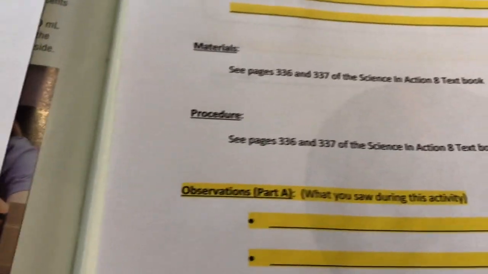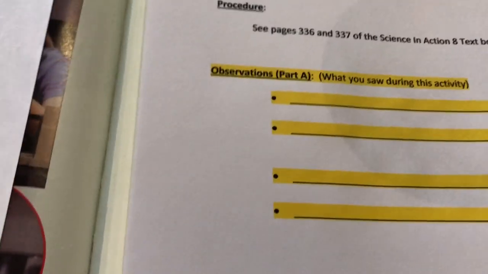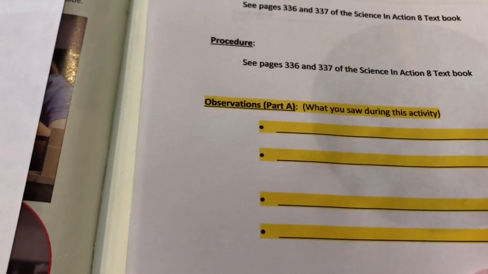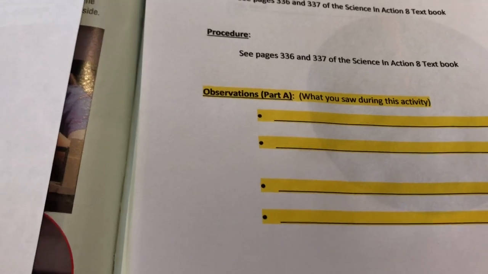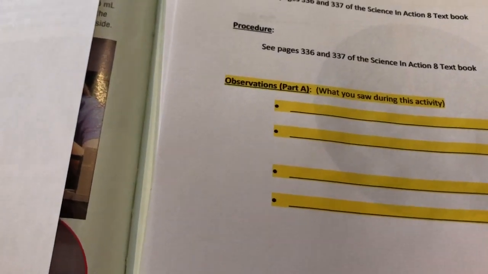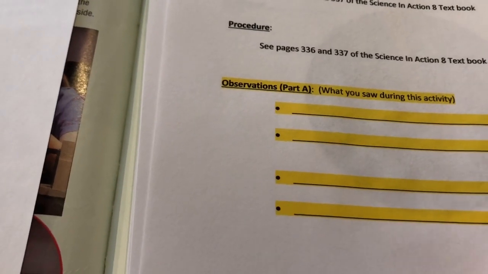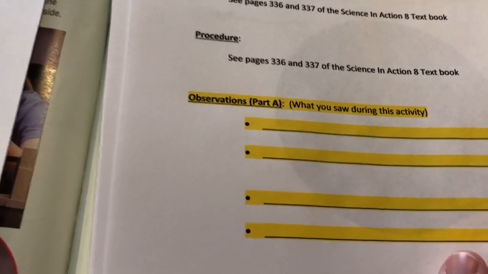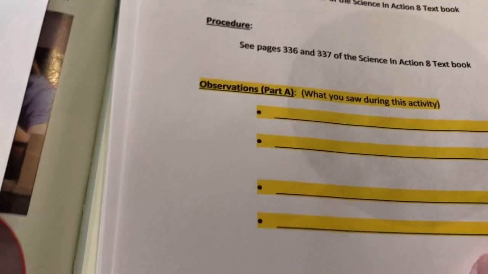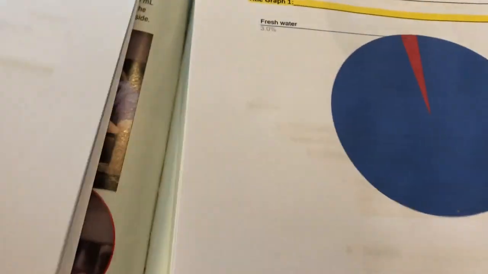Materials and procedure, I just put, see the pages in your textbook. Observations. So the observations, you're just gonna make point form, just put a few observations on the demonstration that I conducted on the video. Doesn't have to be rocket science, just some of the things you saw. Now I don't want things like, I saw that your floor is brown. Okay, it has to do with the experiment.